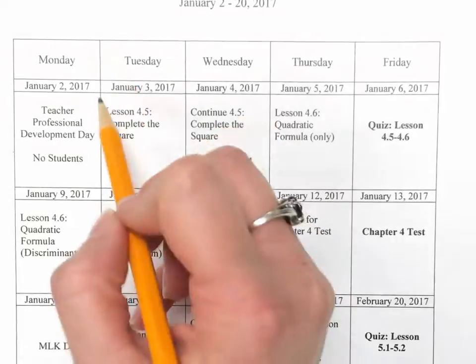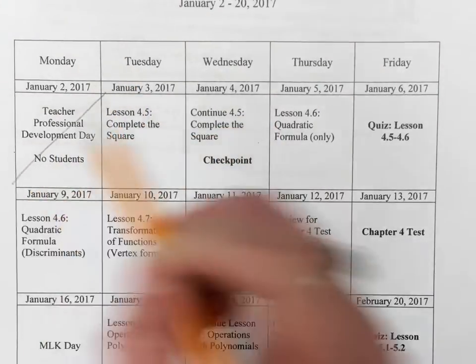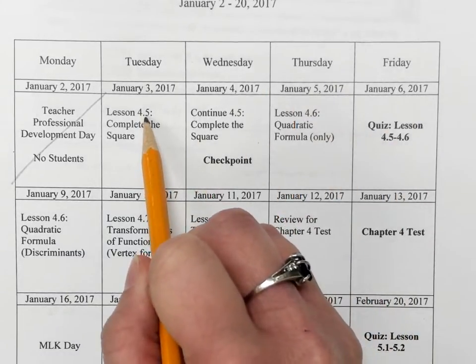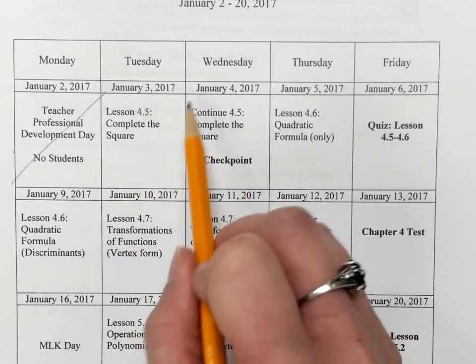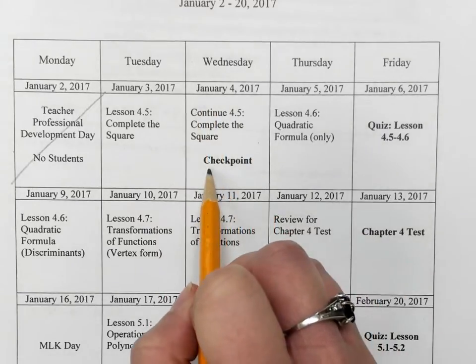Okay, so as you can see, we're done with Monday. Monday was a teacher work day. Y'all don't have to come in here. Today we're going to be completing the square. Tomorrow we're going to be doing the same thing. We got a checkpoint tomorrow.